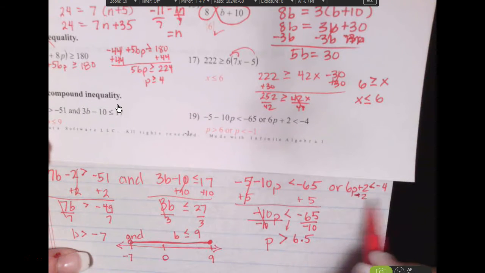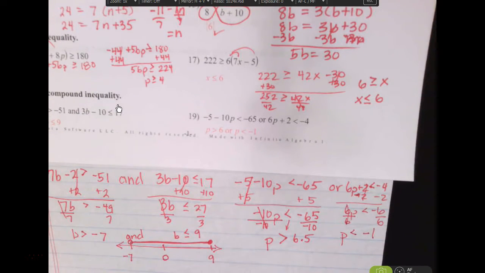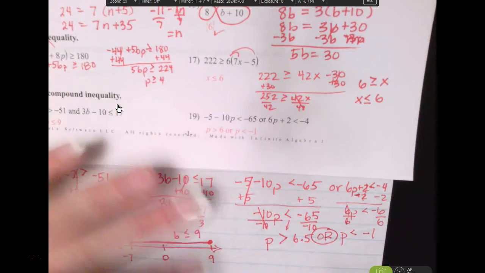Let's see that. I'm going to subtract 2 on both sides on that one. 6p is less than, negative 4 minus 2 is negative 6. So see here, I'm dividing by a positive, so I don't have to flip the inequality symbol. And this compound inequality has the word or between it.